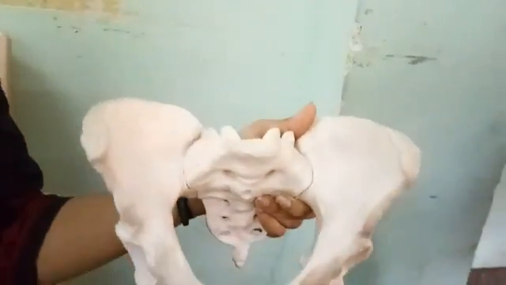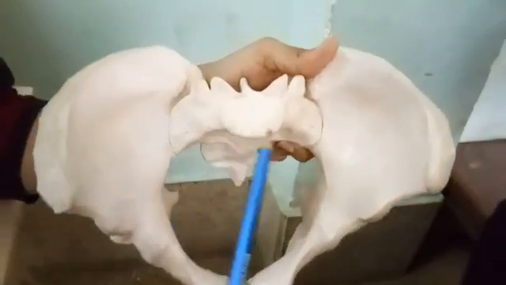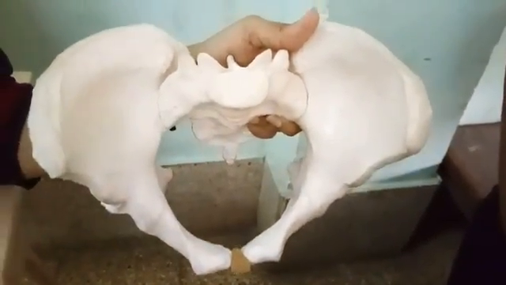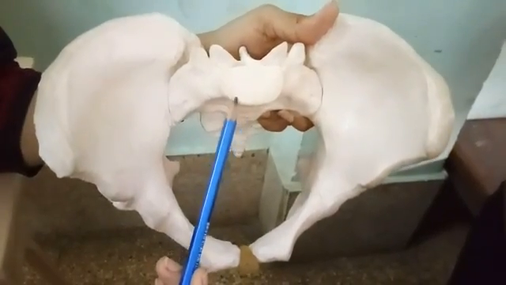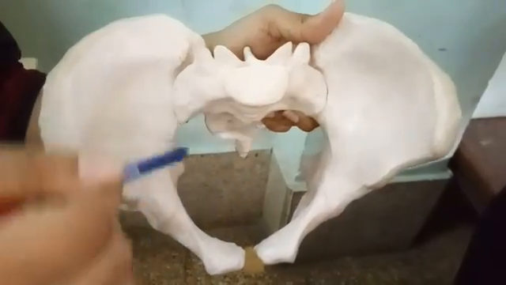First is the pelvic brim. The pelvic brim is round except where the sacral promontory projects into it. The promontory and wings of the sacrum form the posterior border of the pelvic brim. The iliac bones form the lateral border and the pubic bones form the anterior border of the pelvic brim.